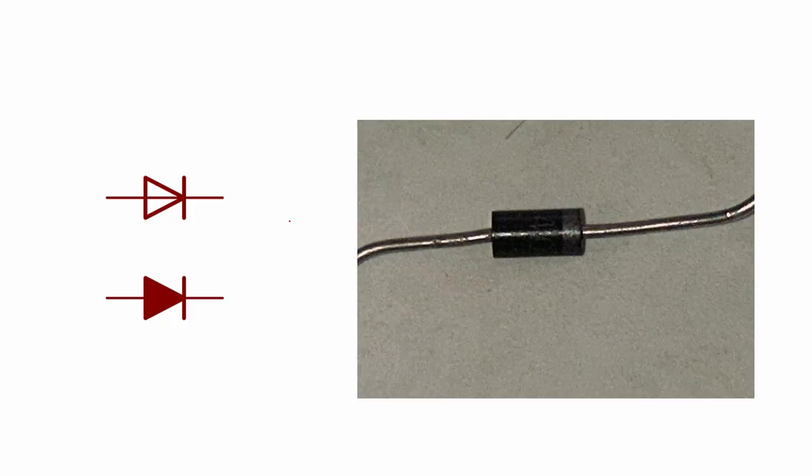Okay, so we have to hook our diodes up correctly, or else they're not going to work. And so we want them forward biased. So if this is the diode symbol here, this would be the plus side of it, and this would be the minus side of it. This is also a diode symbol. They're just different, just filled in.